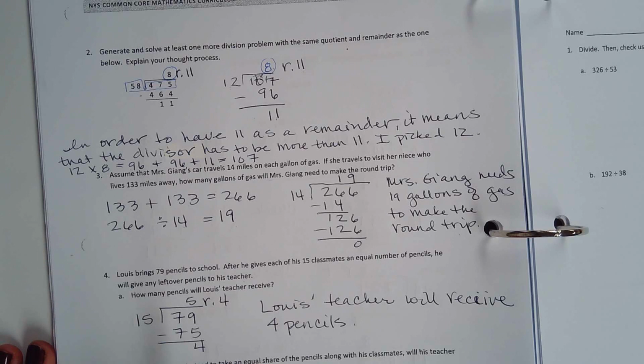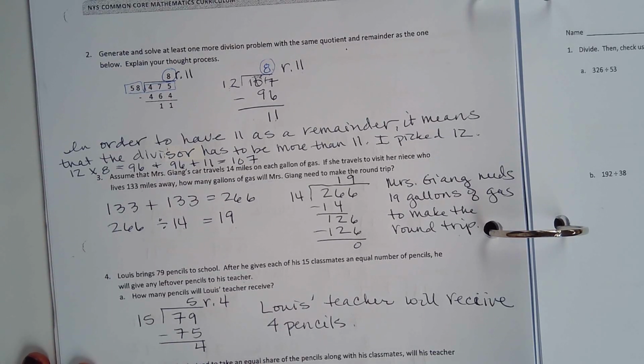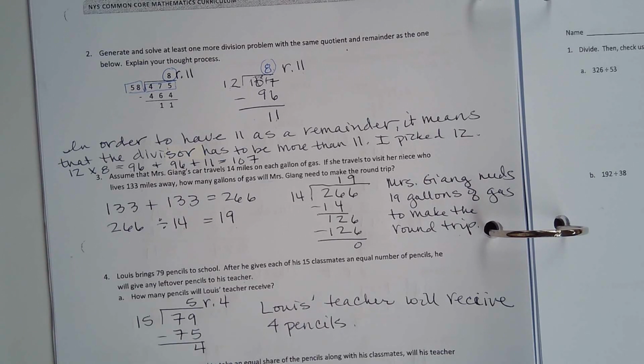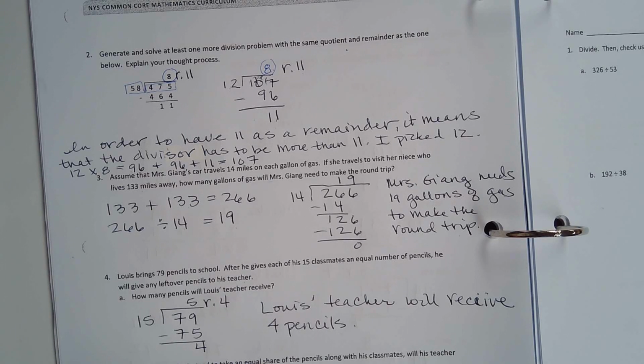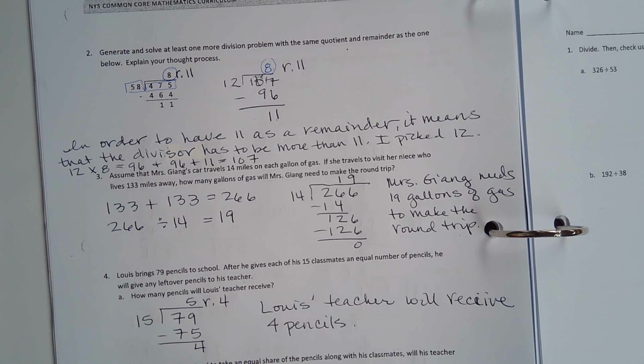Now, if Lois decides instead to take an equal share of the pencils, well, now you've upped it to 16 along with his classmates. Will his teacher receive more pencils or fewer pencils? Show your thinking. If we up it to 16, we're dividing it now into 16 groups. Each student will get 4 pencils, and there will be 15 left over.